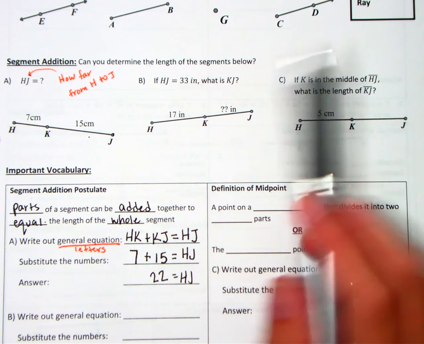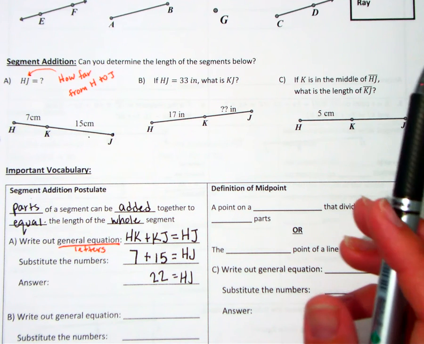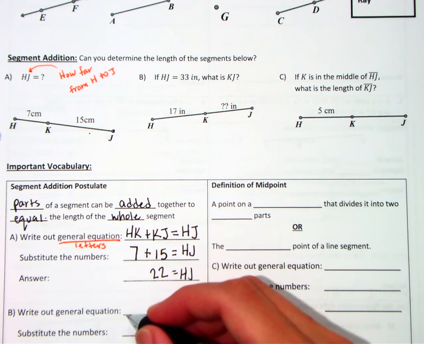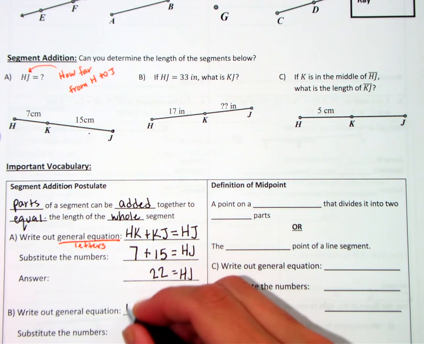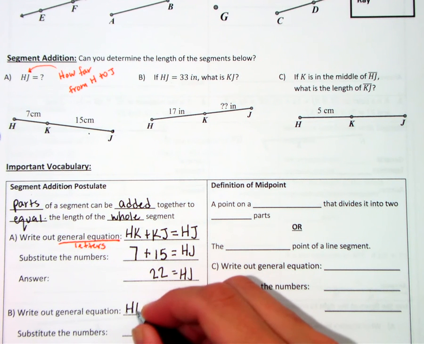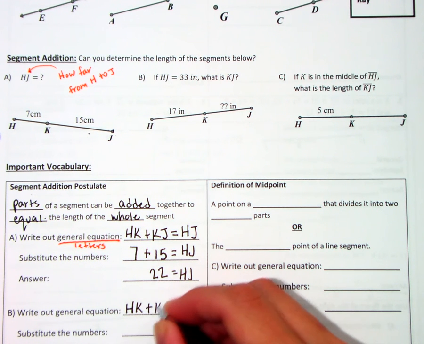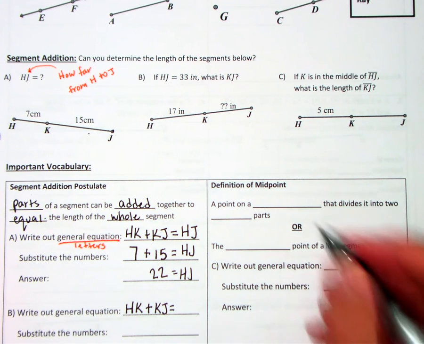In that case, you know that to solve this, you need to subtract, but we are still doing segment addition. So when we write out our general equation, we're still going to add the parts to equal the whole. The parts are HK plus the other part, KJ, equals the whole. The whole is HJ.